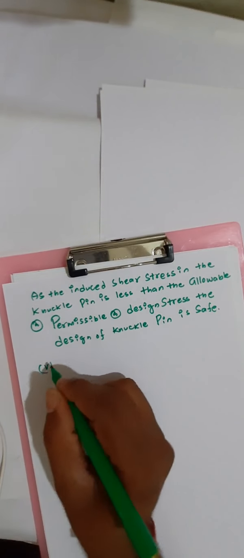Okay, so next we need to go for the tearing strength.